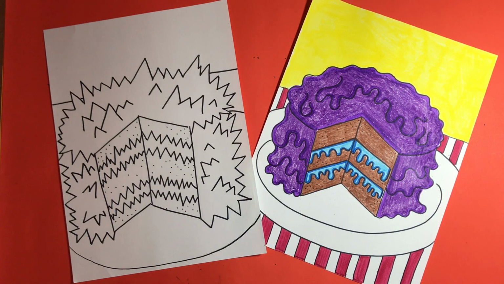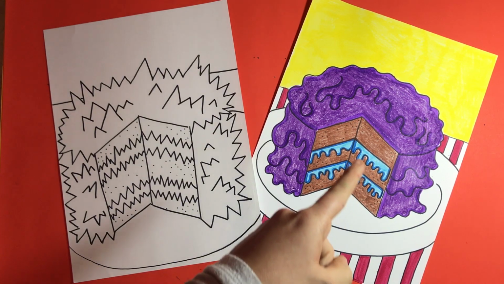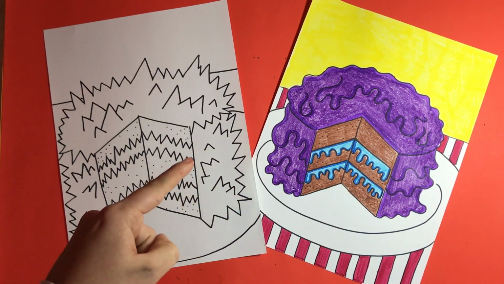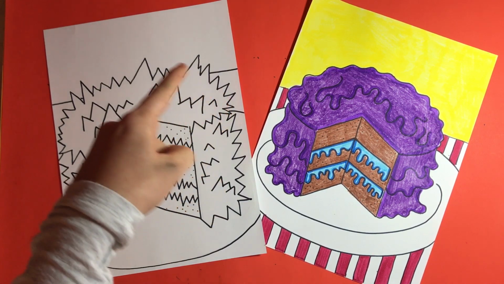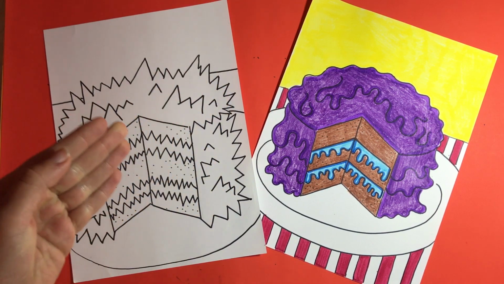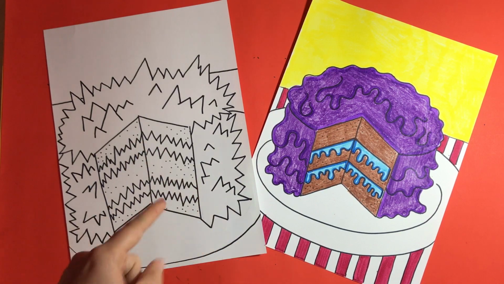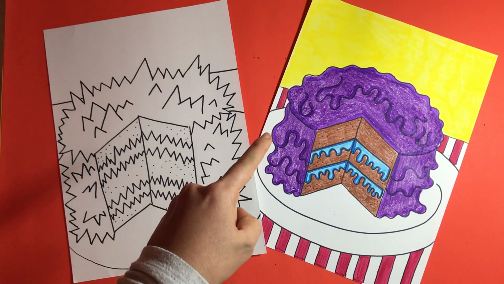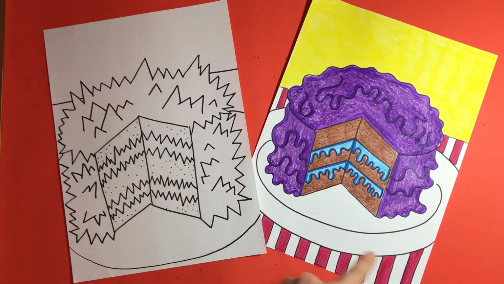The other concept we have talked about is form. Form is a 3D shape. We're trying to make this three-dimensional, or 3D, by making it look like we've taken a slice out of a whole cake. We're drawing the shape of a cylinder and cutting a slice out of it. We're also going to show perspective by drawing an oval for the plate.